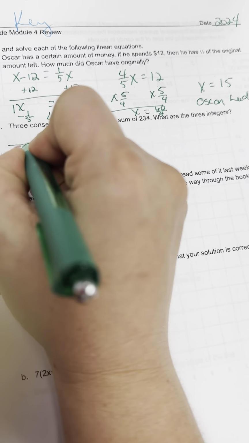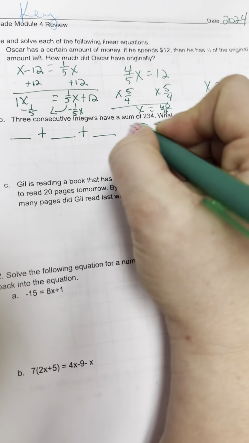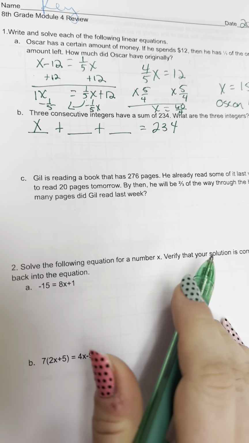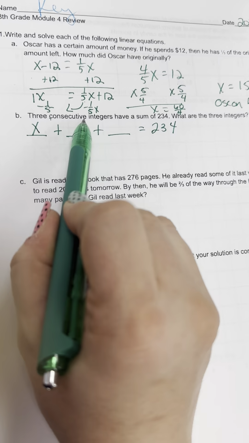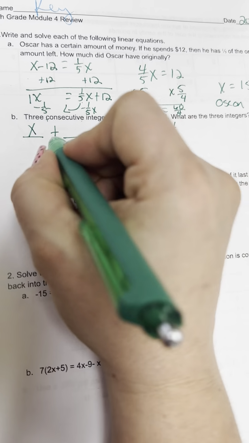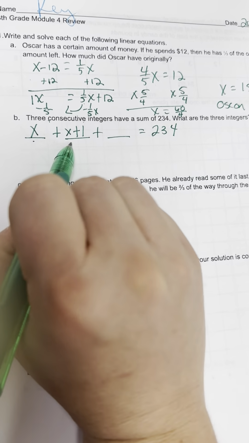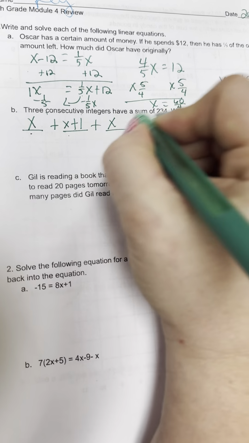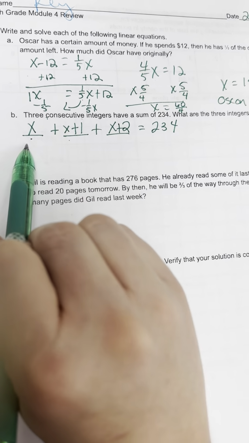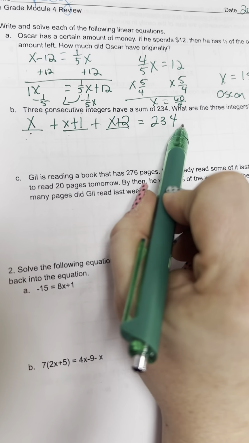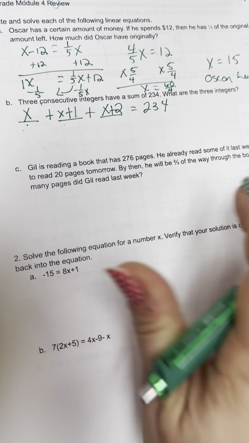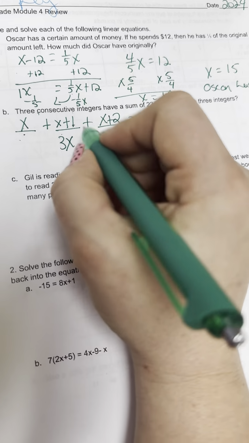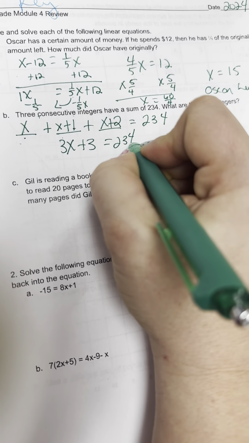Essentially what you're doing is a number plus a number plus a number equals 234. We don't know what that number is, so we're going to call it x. Consecutive integers means we have one following the other. In order to get to the second number, I need to add 1, and to get the next one, I'm adding 2. So I have x plus x plus 1 plus x plus 2 equals 234. Now we need to simplify that. So I have 3 x's, and then 1 plus 2, which is 3, equals 234.